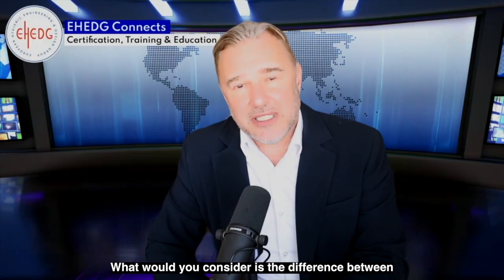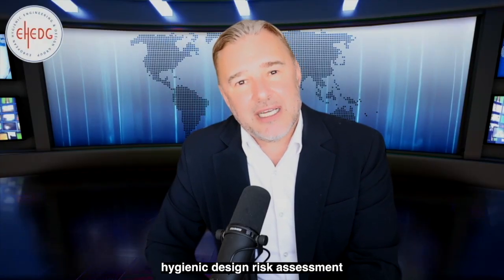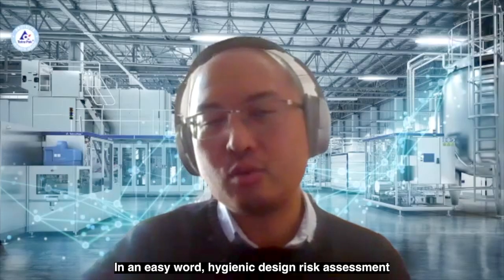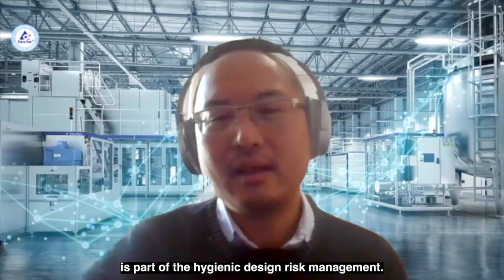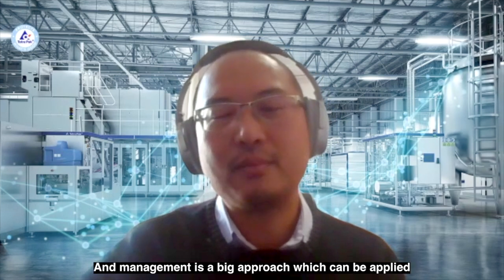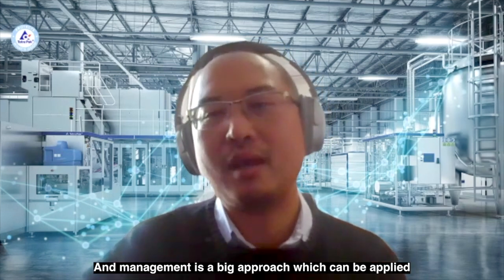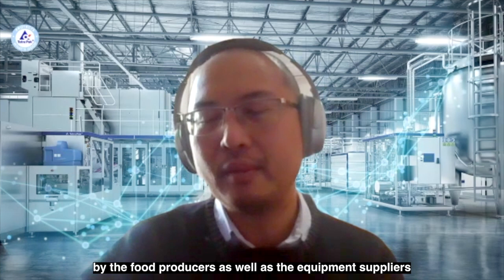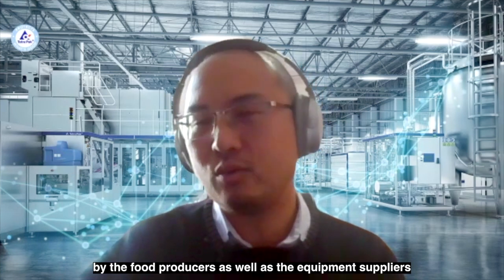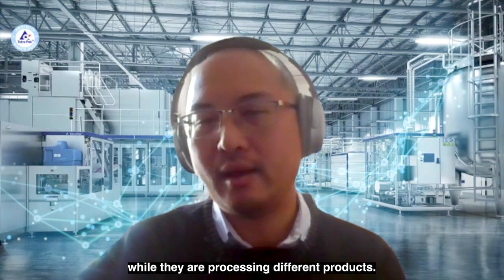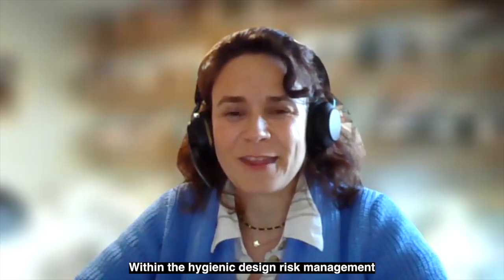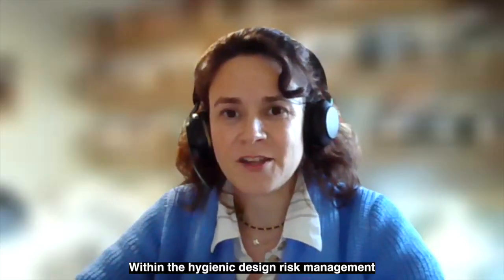What would you consider is the difference between hygienic design risk assessment and hygienic design risk management? In an easy word, hygienic risk assessment is part of the hygiene design risk management. The management is a big approach which can be applied by the food producers as well as the equipment suppliers or building constructors while they are processing different products.